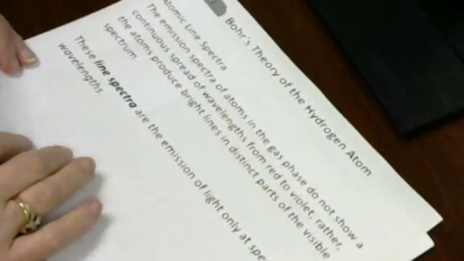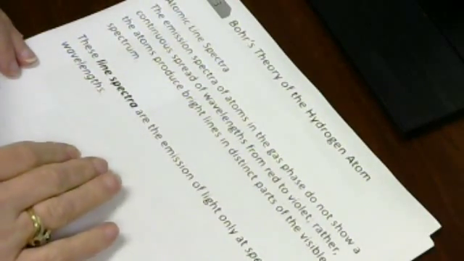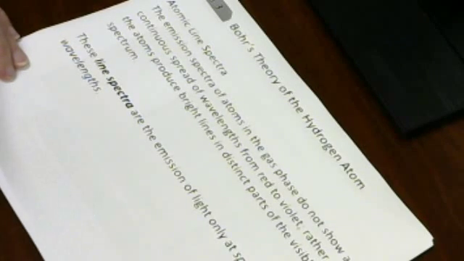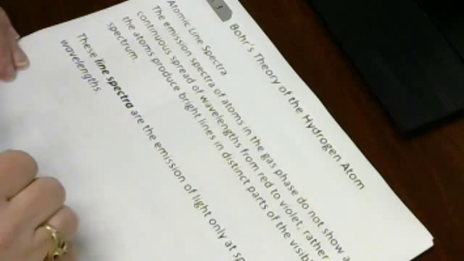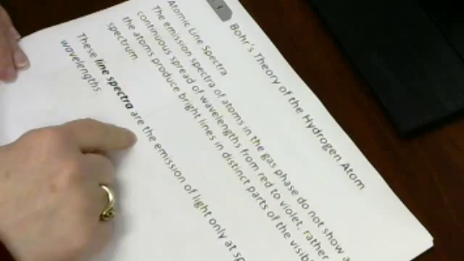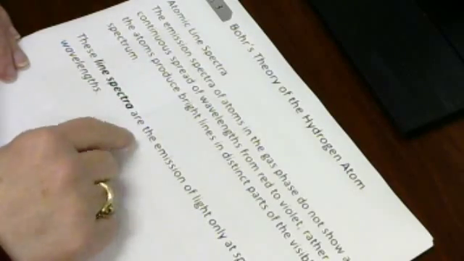Again, I was telling you that this is what is used to identify elements that are in planets, and to tell whether planets are coming toward us or going away from us. They have specific wavelengths, so they're just like a fingerprint for elements.